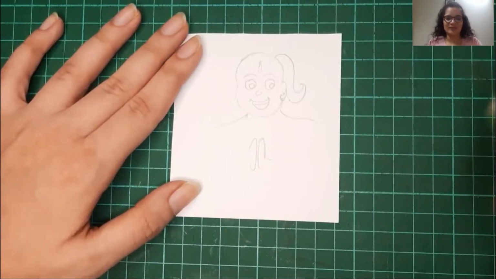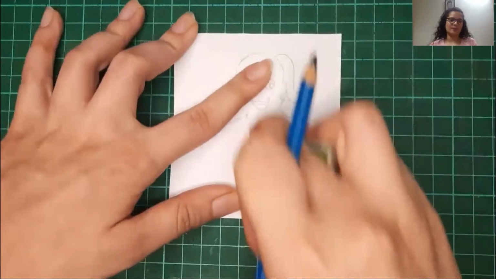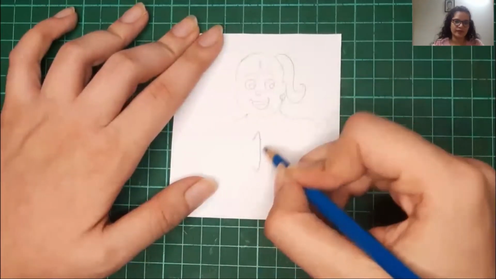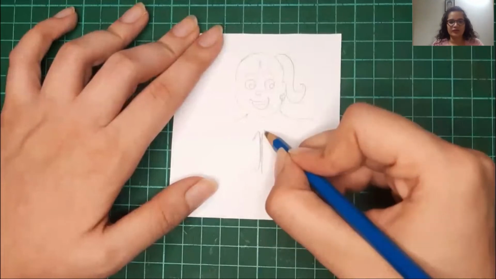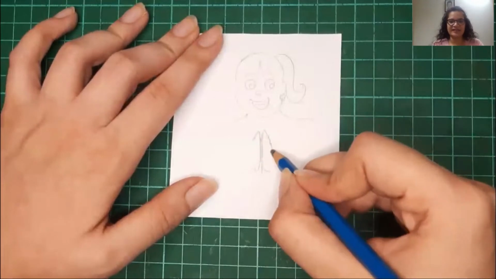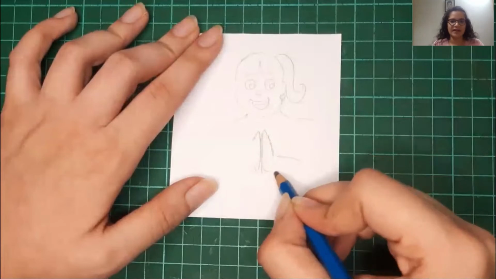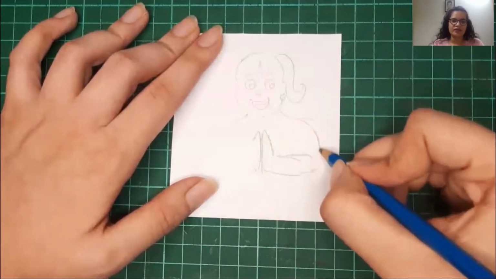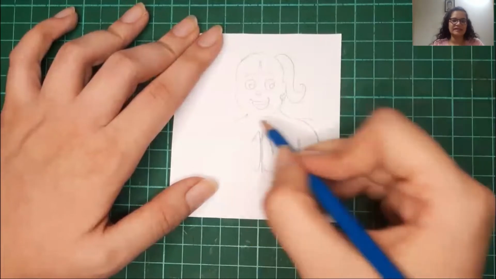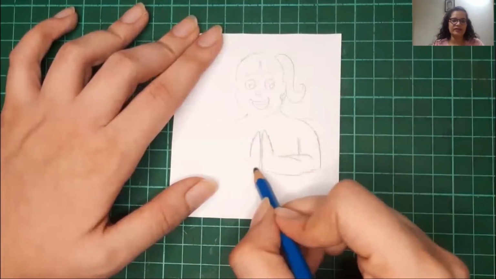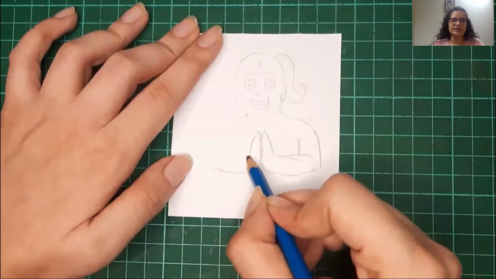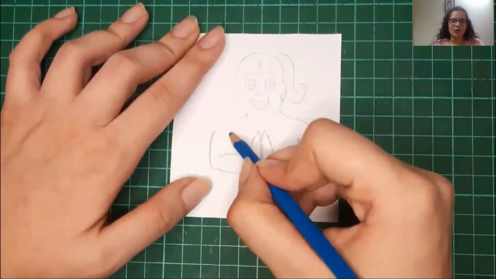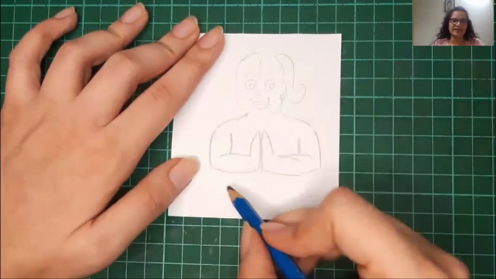Okay, so I'm just going to draw two hands over here. Let's be a little more neat in this. So yes, I think that does a good job, and I'm just going to connect the hand over here. Yes, similarly I'm going to do the same thing for the other hand. Let's draw it neatly. Okay, perfect. I think that looks perfect.